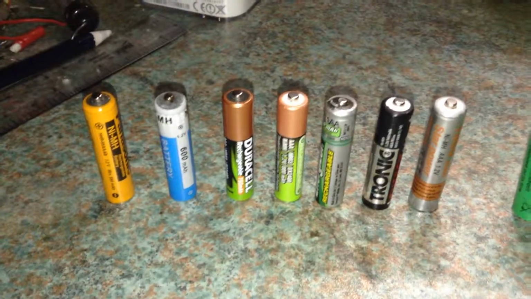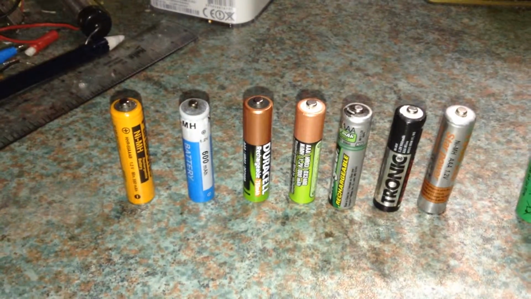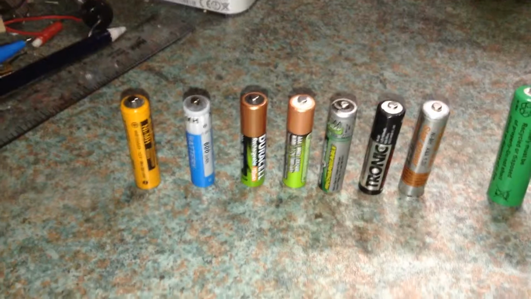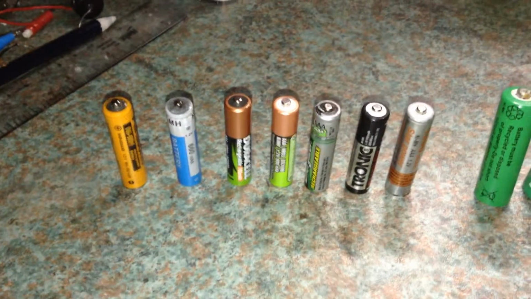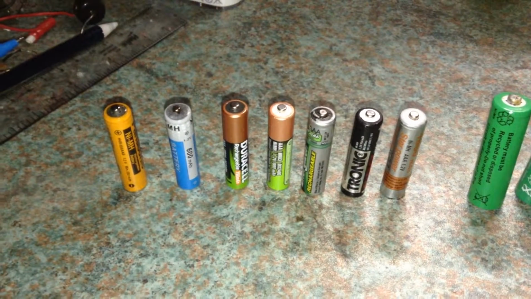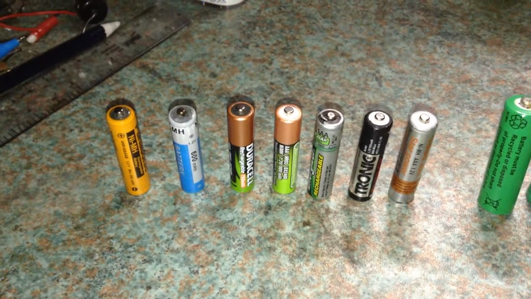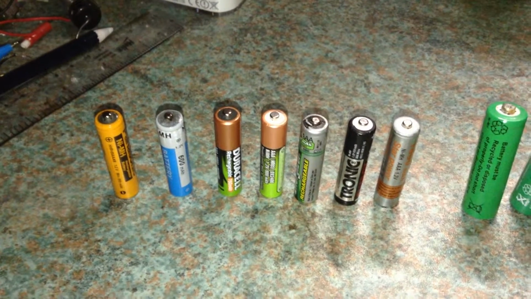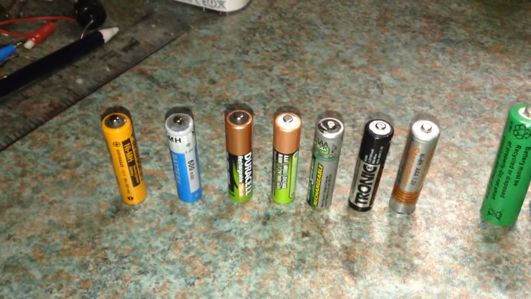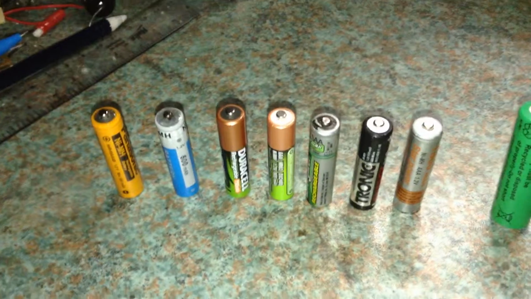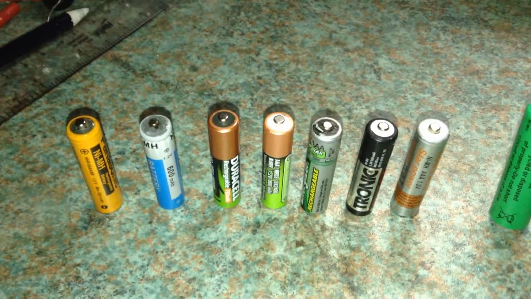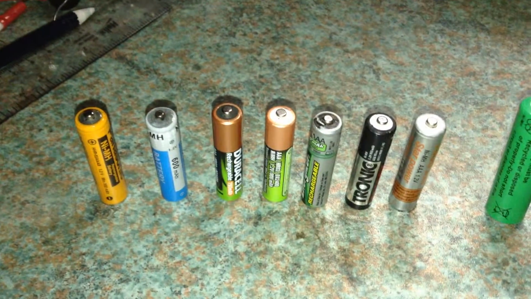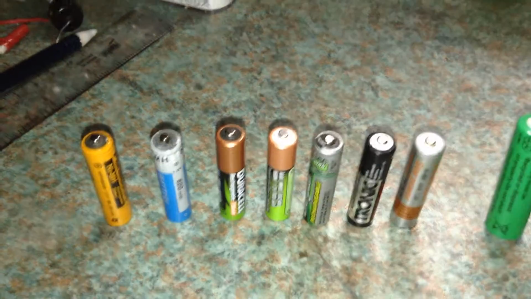So if I concentrate on these AAA batteries, they have different capacities. The capacity of a battery to hold electrical energy is measured in units called ampere hours, or for the smaller batteries, milliamp hours. Now, in this group here, I have arranged them in order of capacity, from the lowest on the left to the highest on the right.